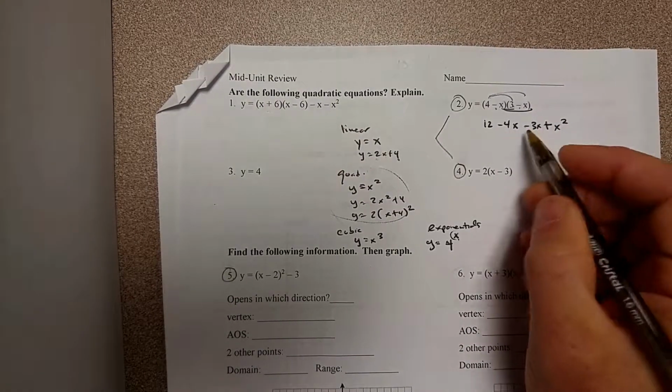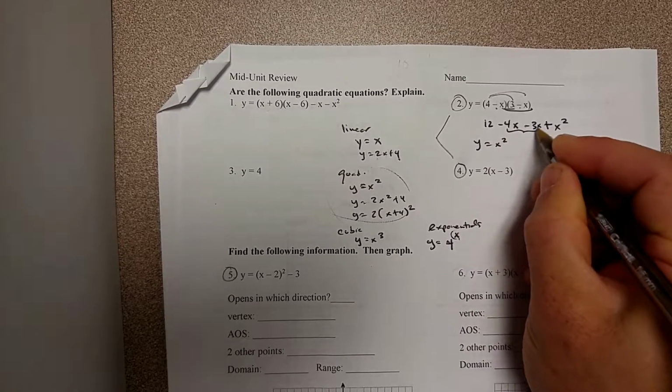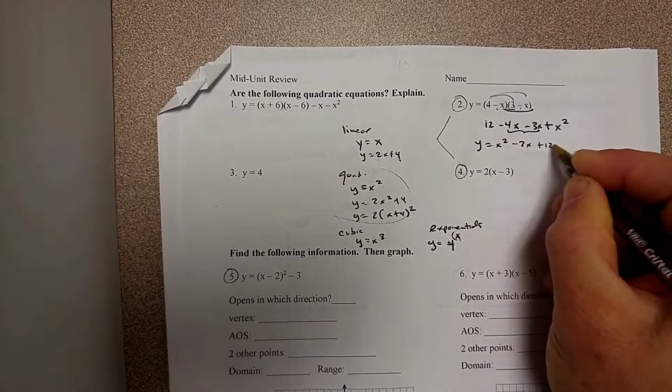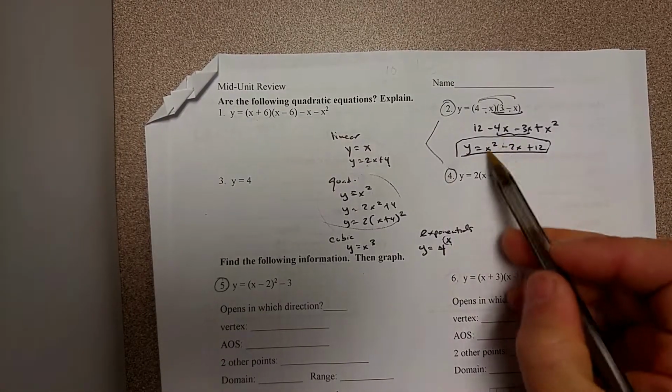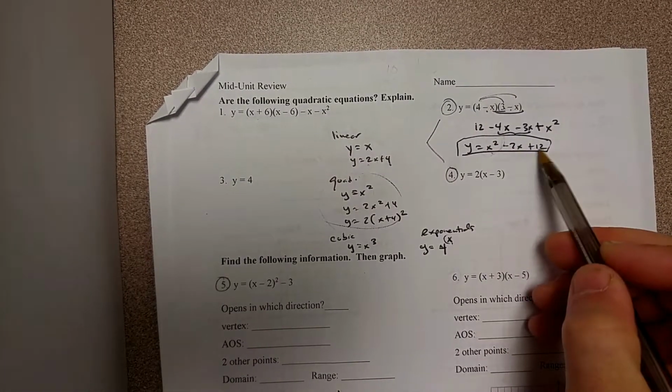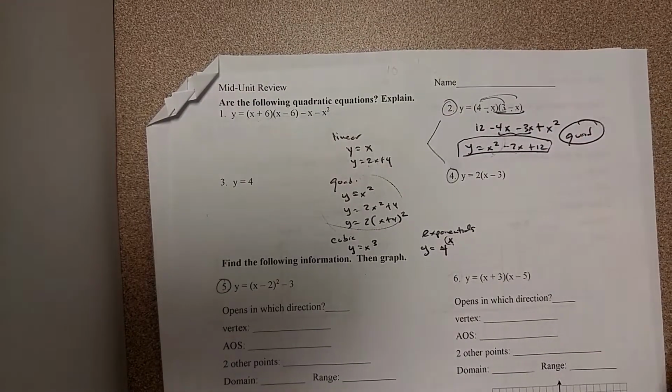And if we clean this up a little bit, and put the x squared out front, we'll put these two together, you can see there, we do in fact have a quadratic because we have x squared. Now we have some other things happening to it, but that's fine, it's still a quadratic. So this one is quadratic.